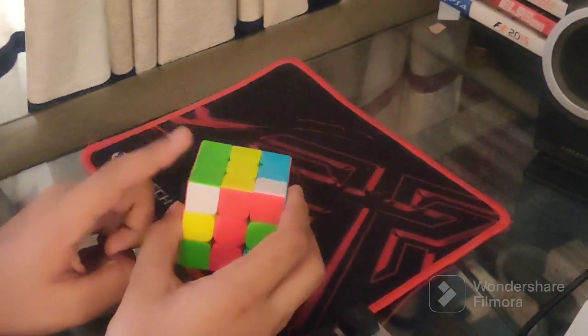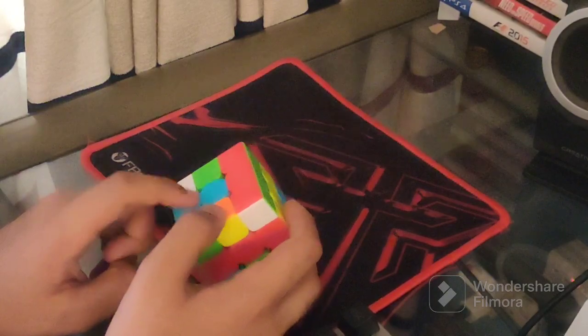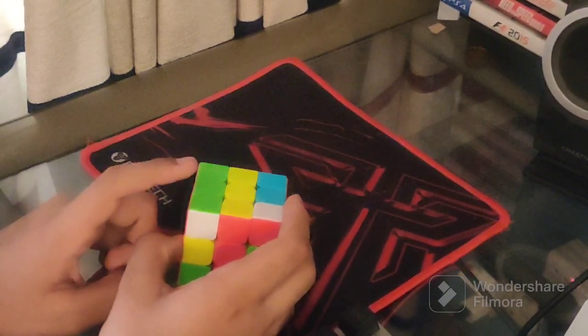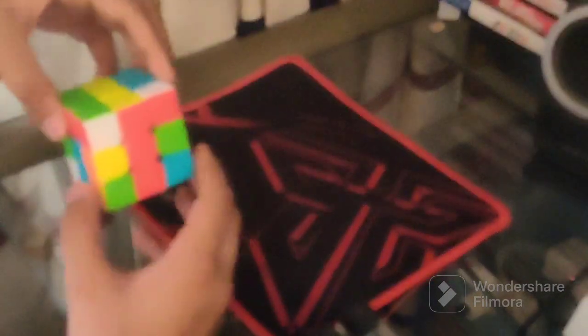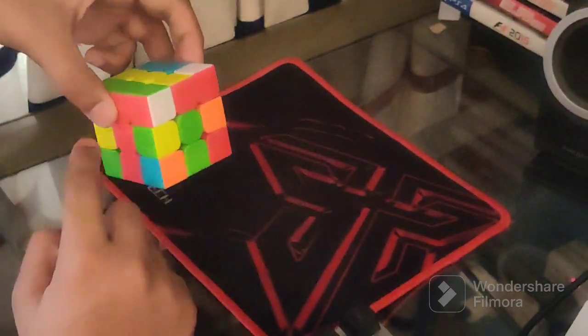We only take the corners that are white, obviously, because we have to bring them to the white side, and we have to look at the other 2 colors on the white corner. So this is red and green. So what we do is bring this corner between red and green.